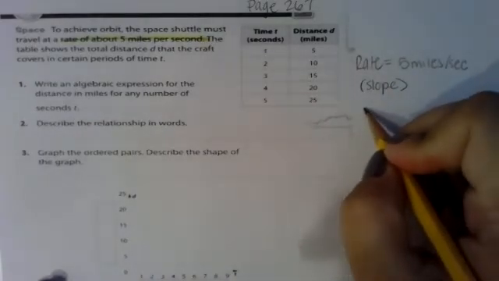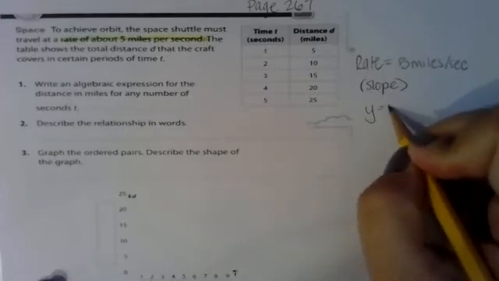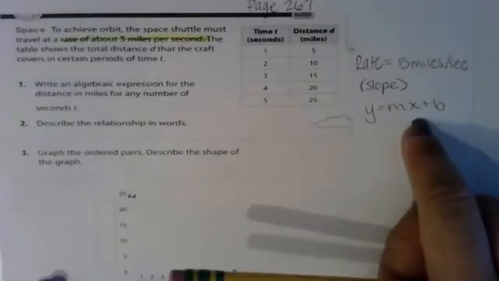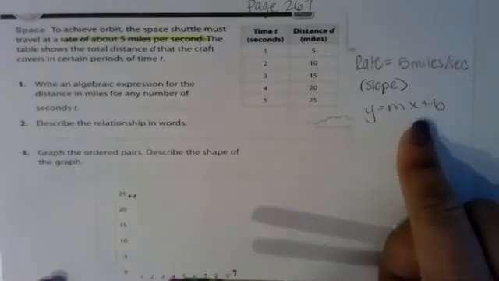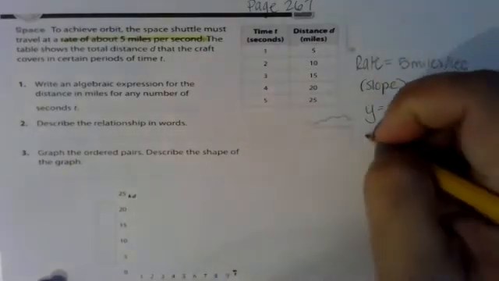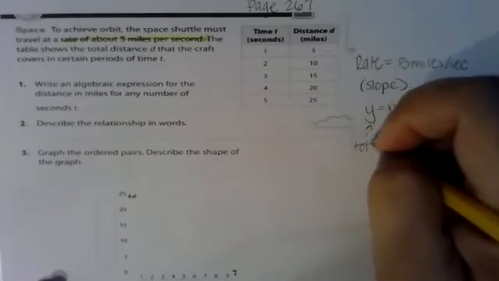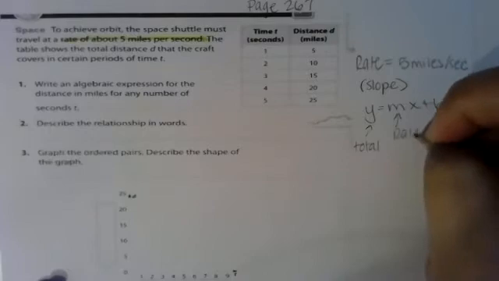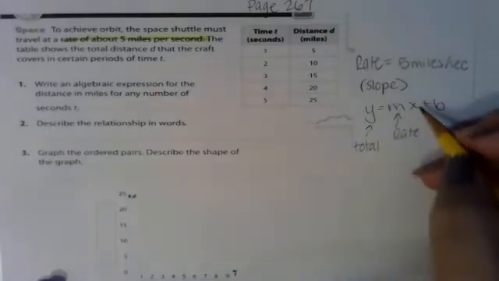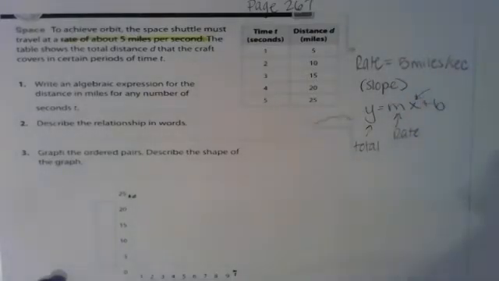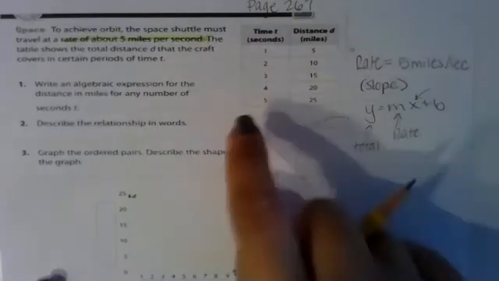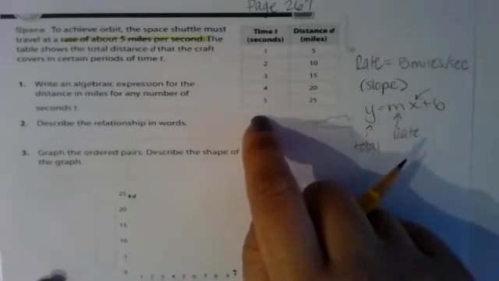And then if we look at our equation, y equals mx plus b, this equation that we all know so well, y should be representing my total, m is representing my rate, and x is going to be representing my time here.